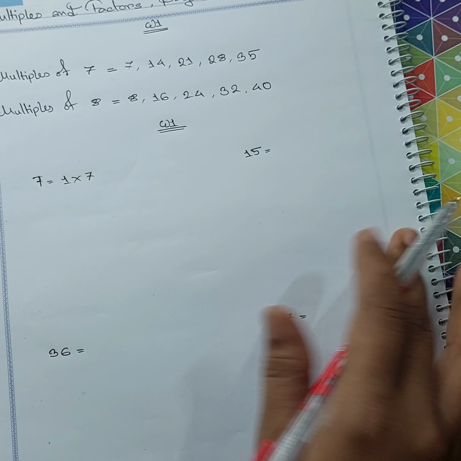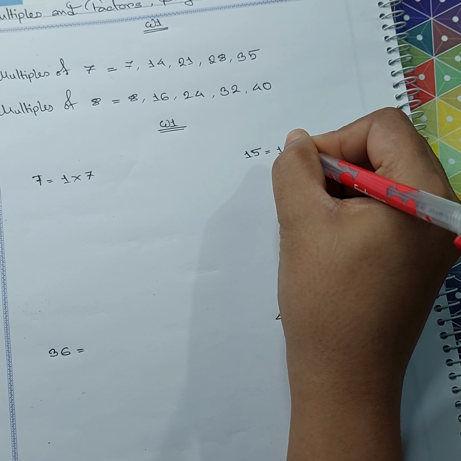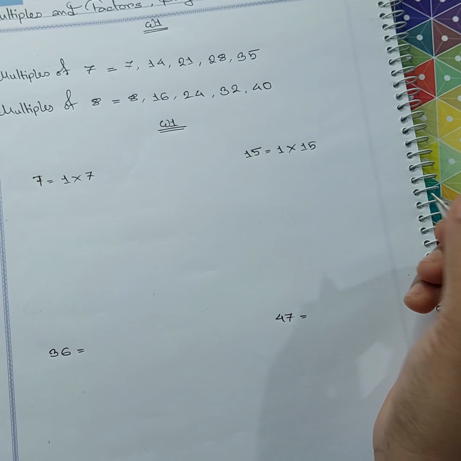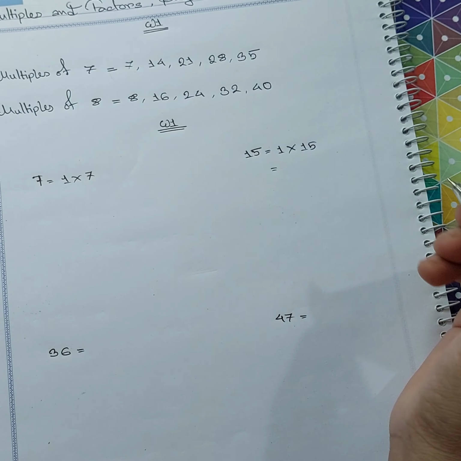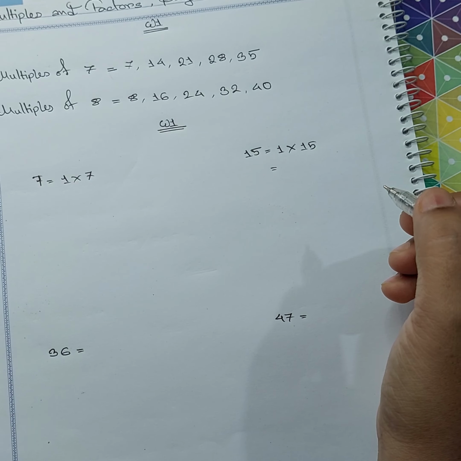Here we have 15, right? So 15 can be divided by 1, right? If you divide 15 by 1, you are going to get 15. If you divide 15 by 2, oh, are you counting?